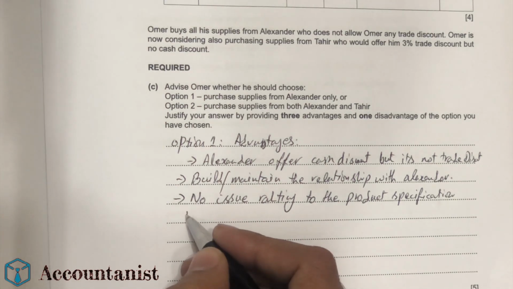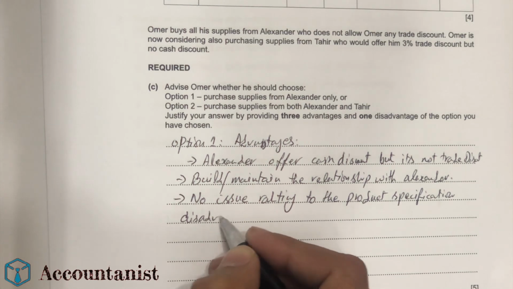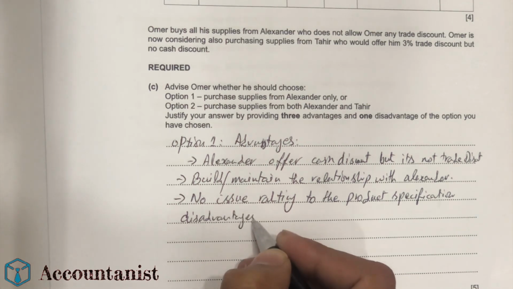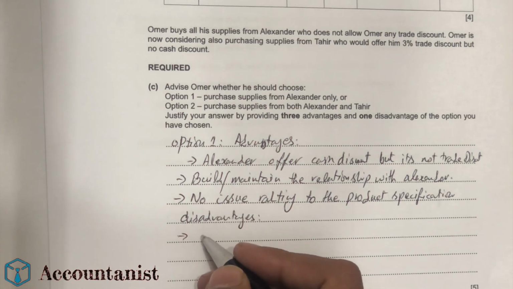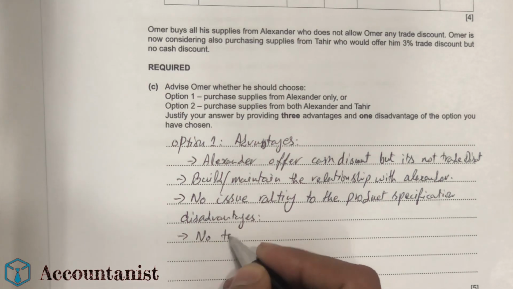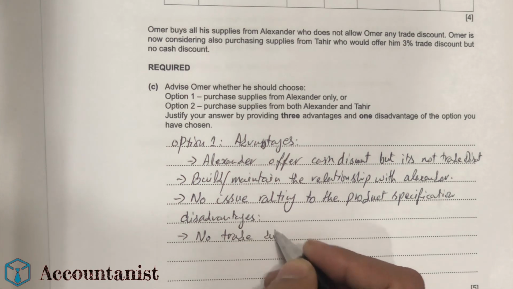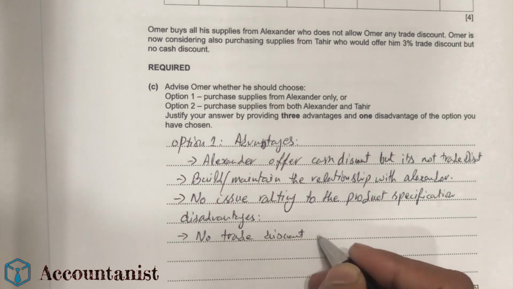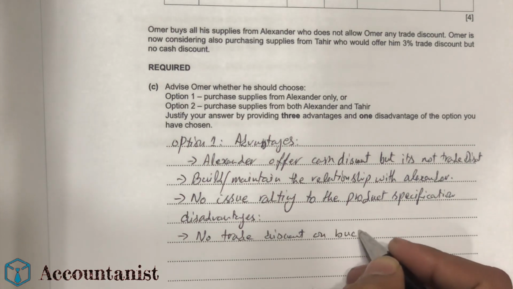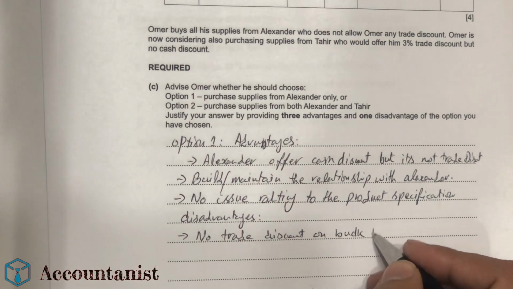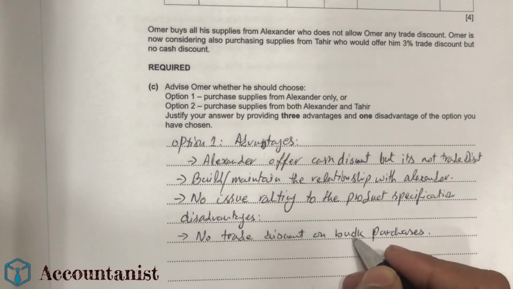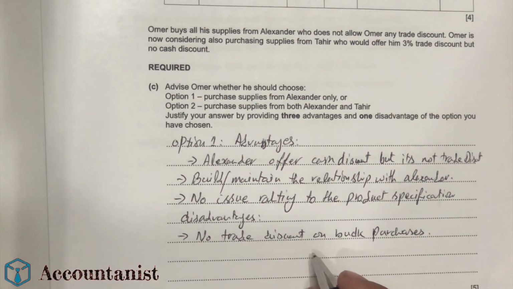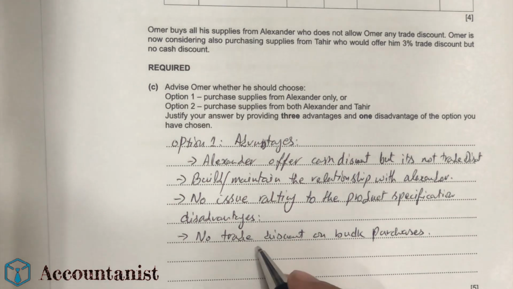The disadvantages can be, obviously, that there is no trade discount on bulk purchases. If we go for bulk buying, we are not going to get the trade discount.